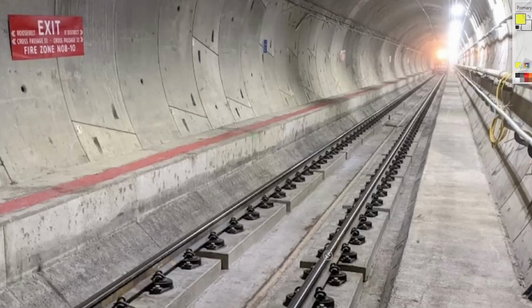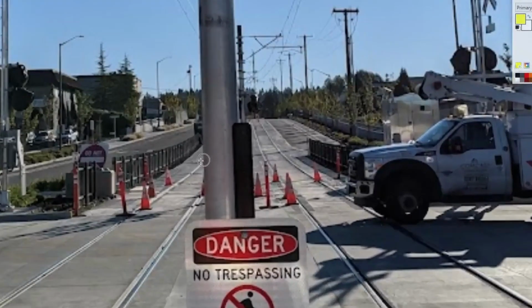The point of this track is that it is directly fixated to the ground, and the rails can't really move, as opposed to in ballasted track. The next kind of track we have is called embedded track. And embedded track is where the track is actually sunk into the ground.